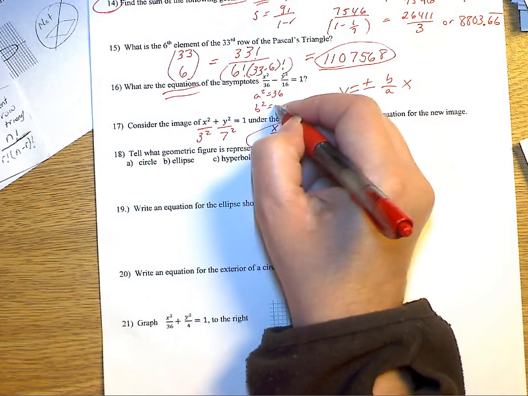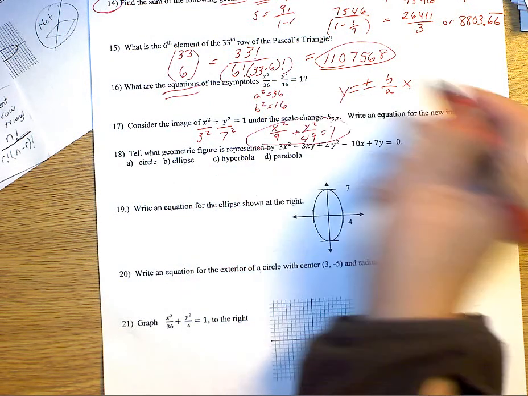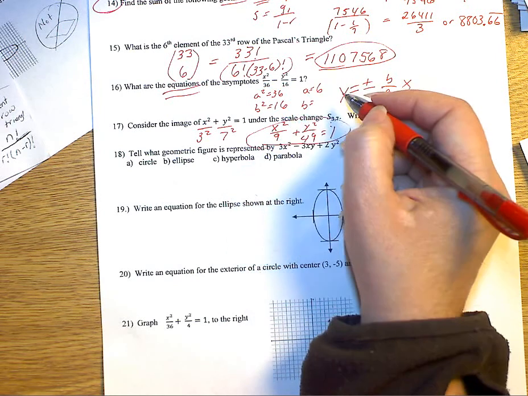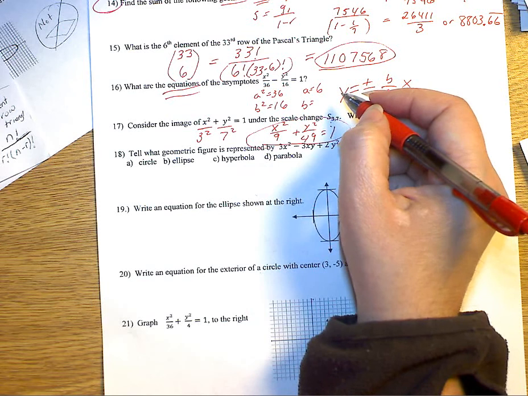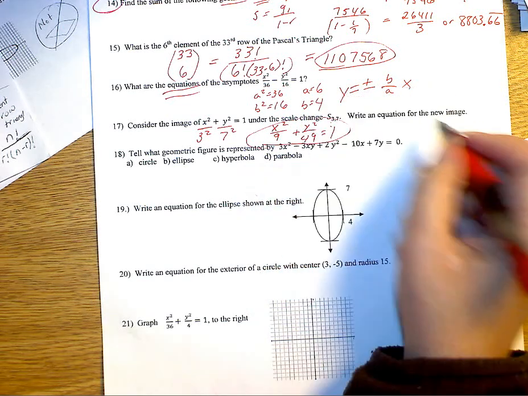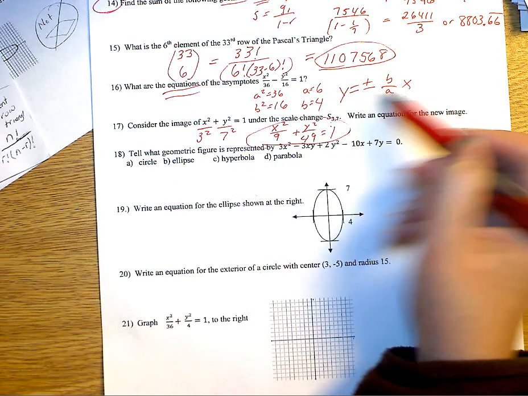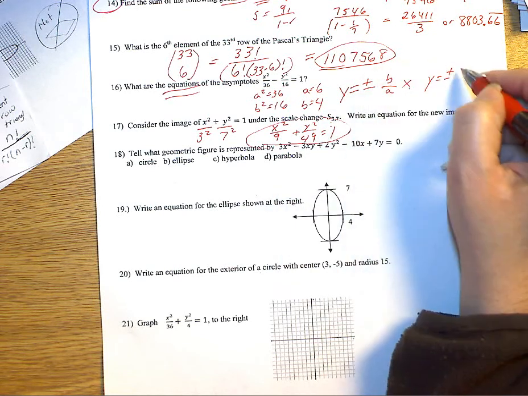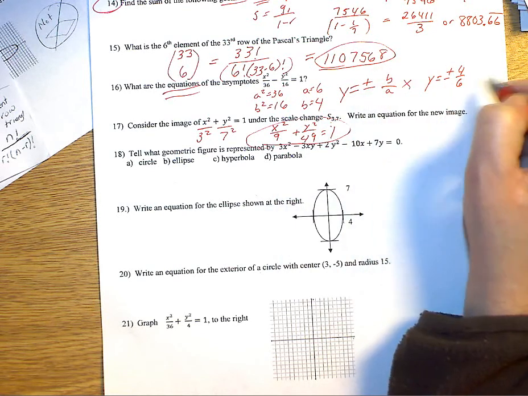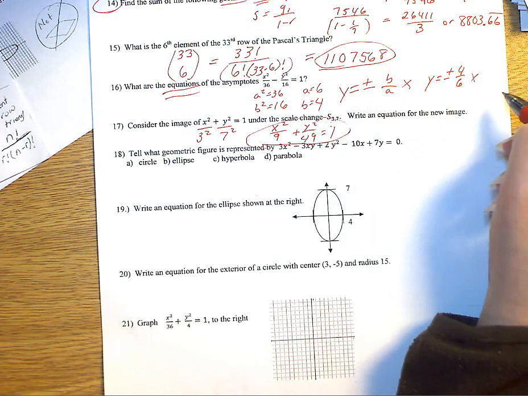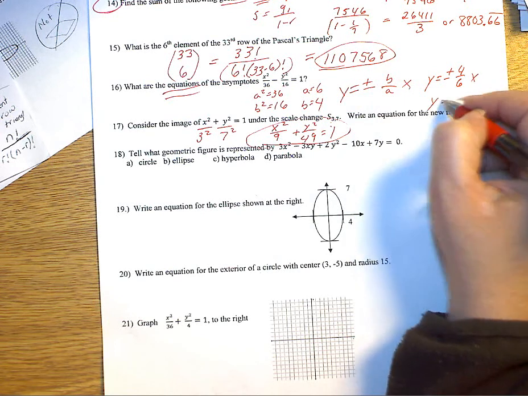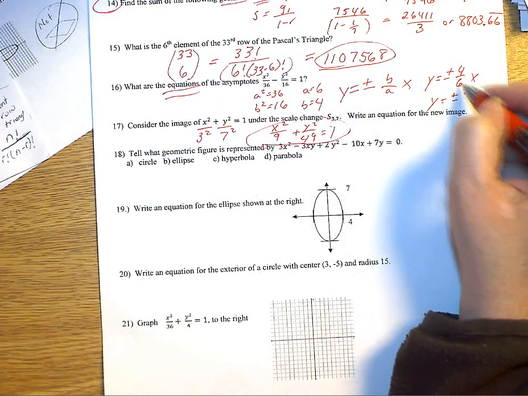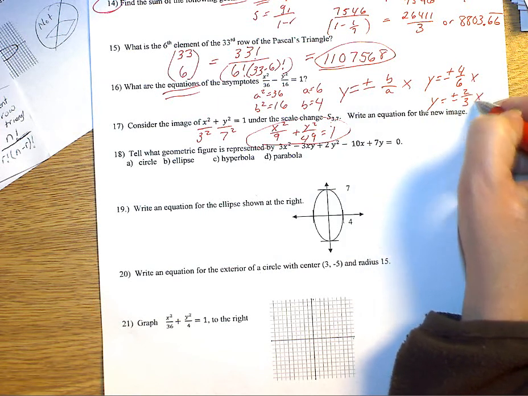So that's 16. So that means a is 6 and b is, what is it, class? 4. So it is b over a. So we have y equals plus or minus 4 over 6 x. And then you have to reduce. So y is equal to plus or minus, 2 goes into 2, 6 is 3, 2 over 3 x.